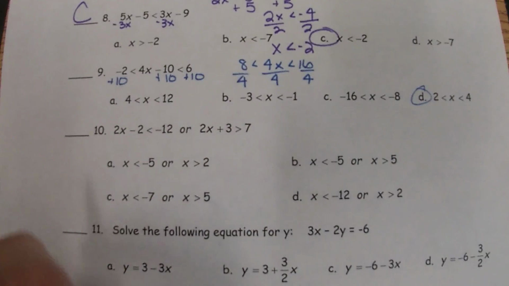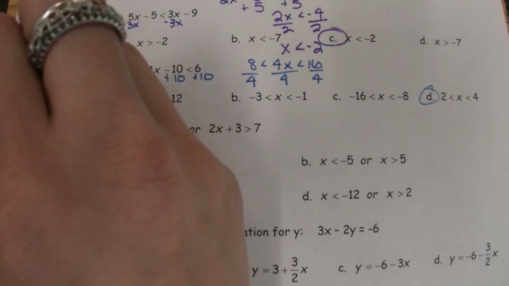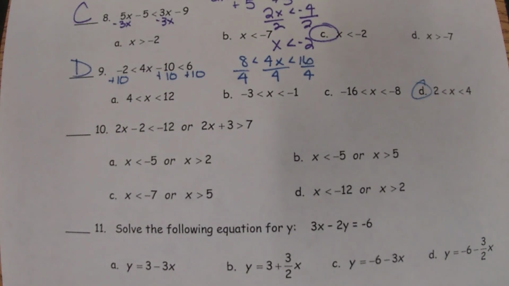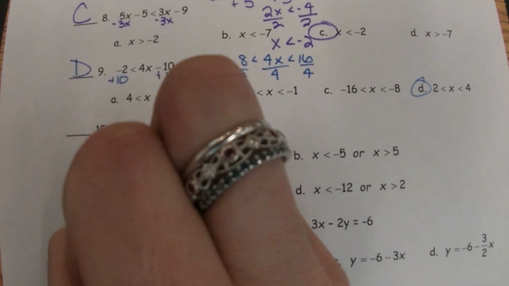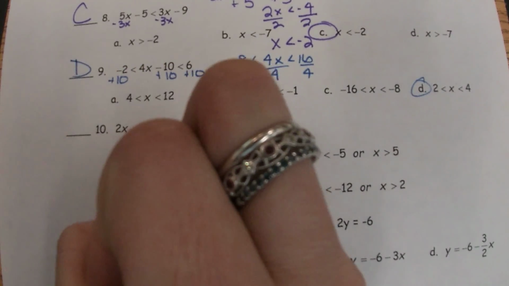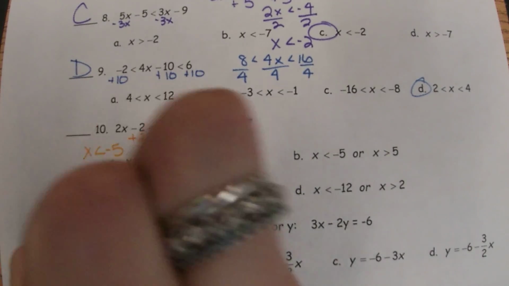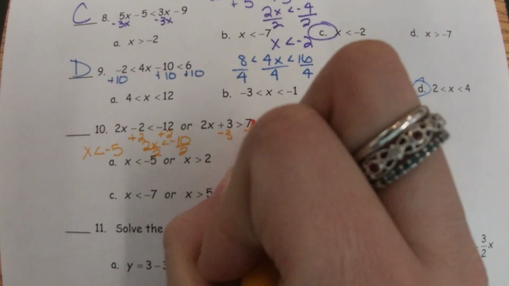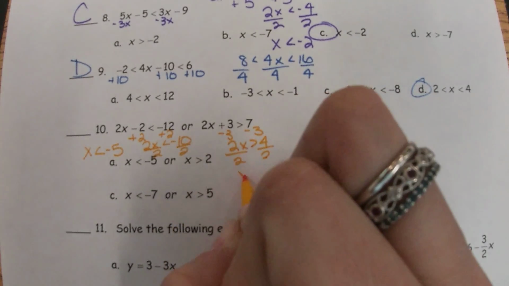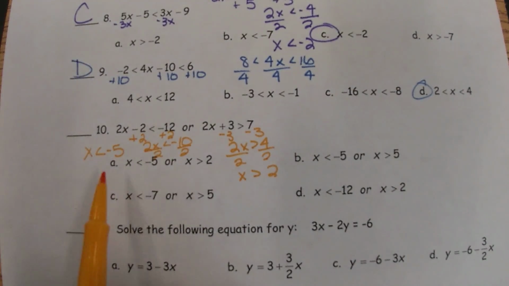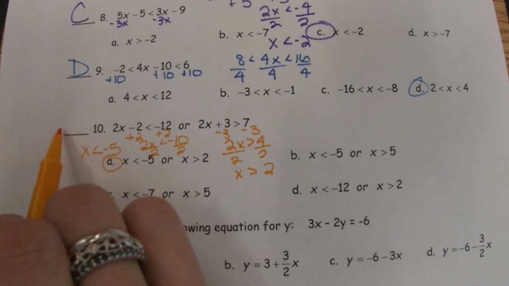So we have 2 is less than x, which is less than 4. So we need less than -5 or greater than 2, which is A.